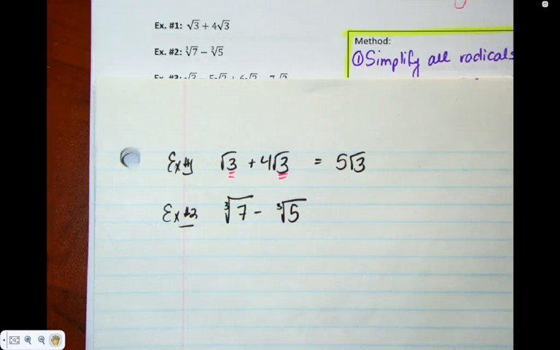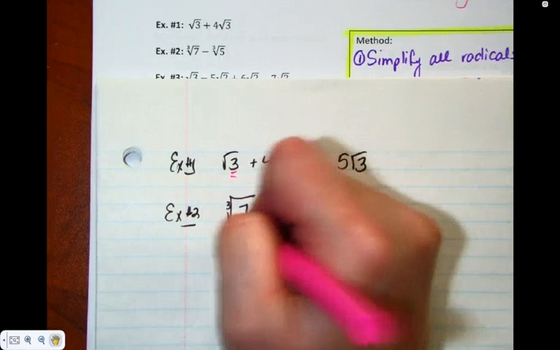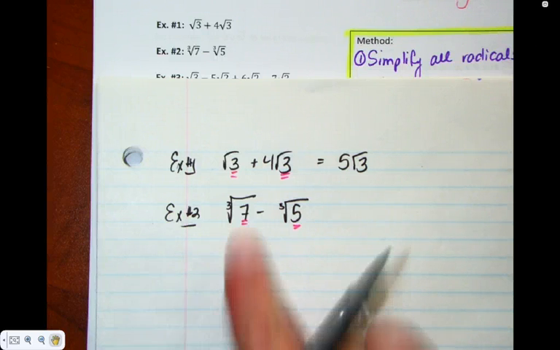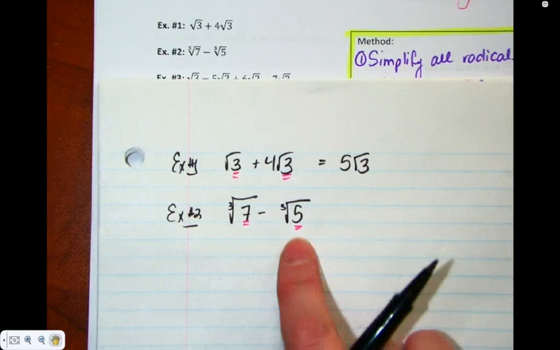And this is how we're bringing it up from last semester, because you probably didn't do cube roots in grade 11, or grade 10 is my guess. First little thing we do is we check, can I simplify 7 or can I simplify 5? Are there any perfect squares hidden in the factors of 7 or 5? Okay, now I combine like terms. I have 1 cube root of 7 and I have negative 1 cube root of 5.